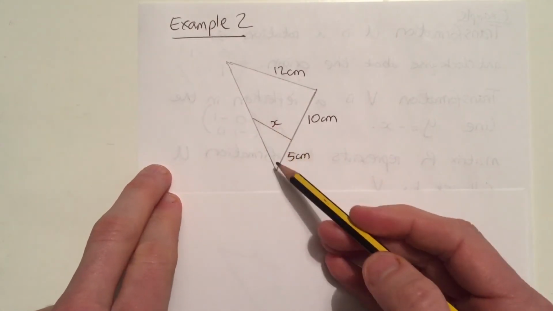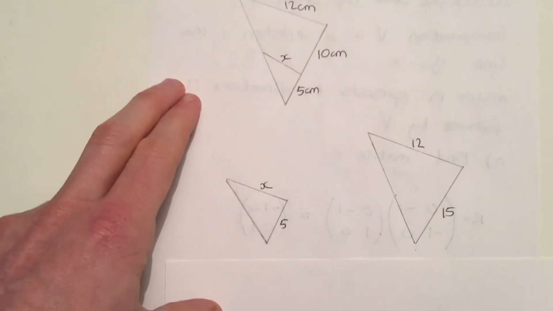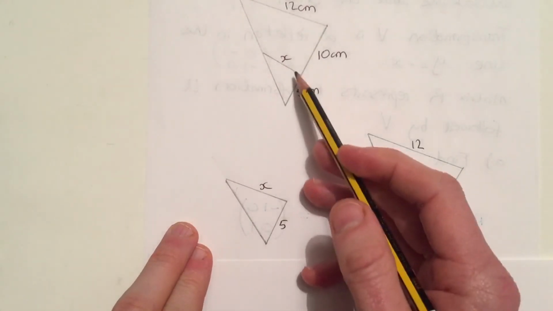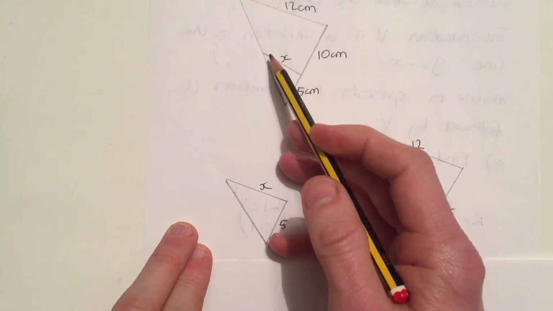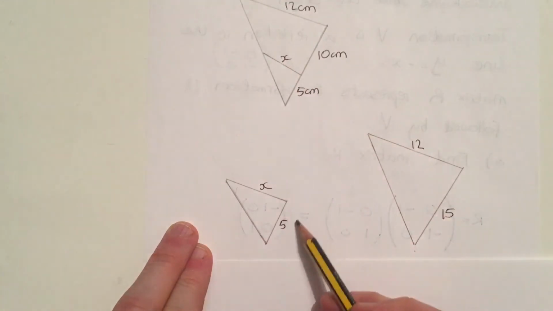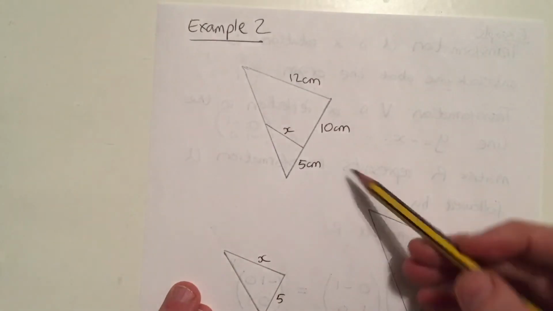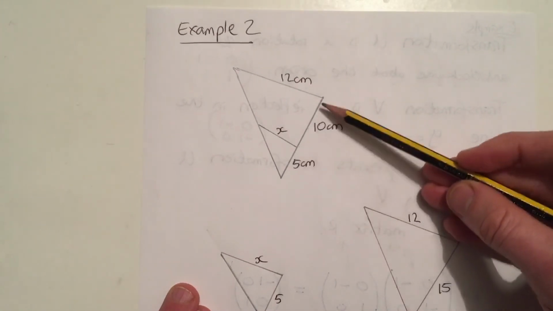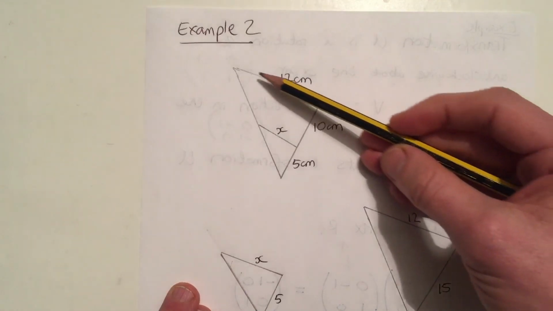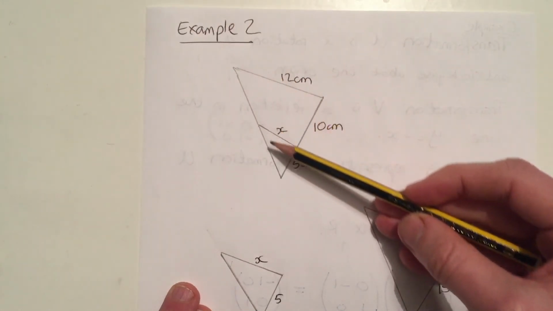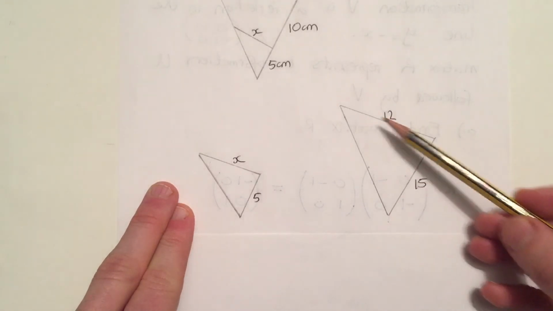I'm going to draw this small triangle. So this is this triangle here, 5 and x, and I don't know what this over here is. And then I have the bigger triangle where the whole thing here is 15, the whole thing here is 12, and all of this here, I don't know what that is. So 15 and 12.